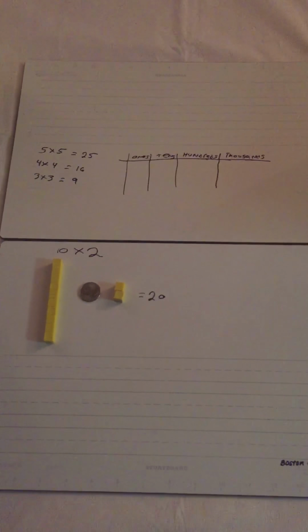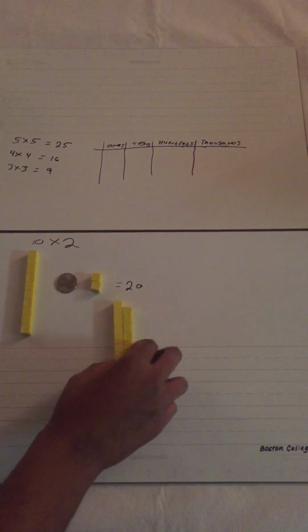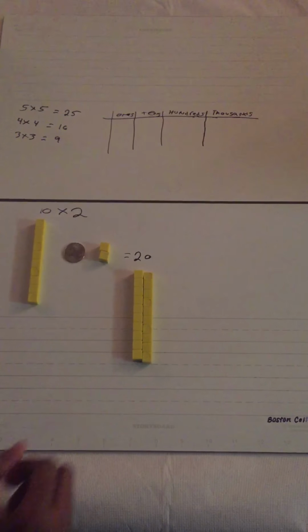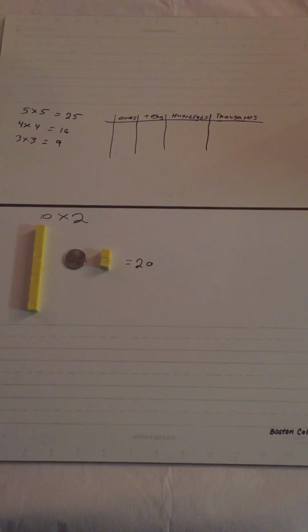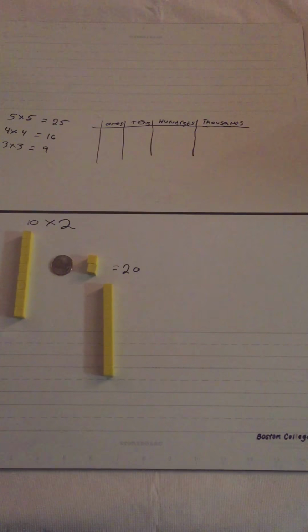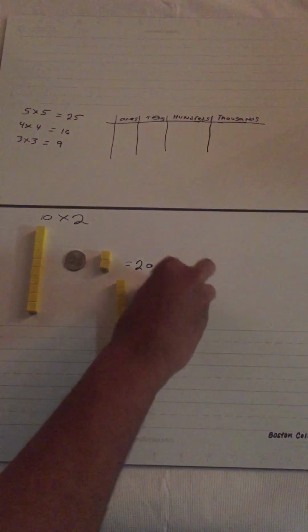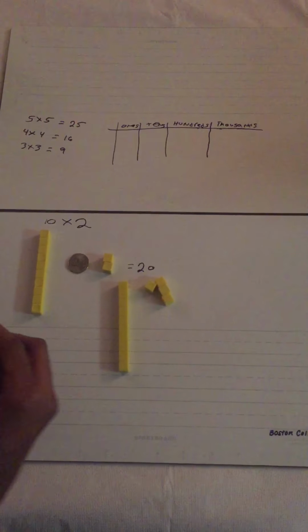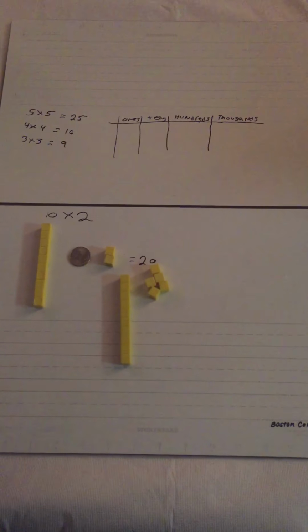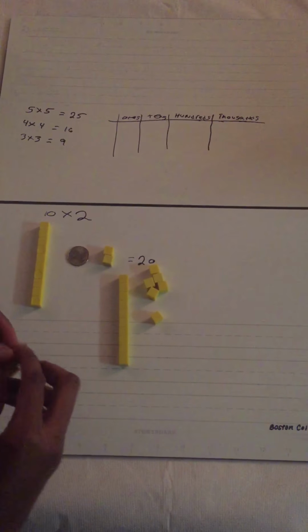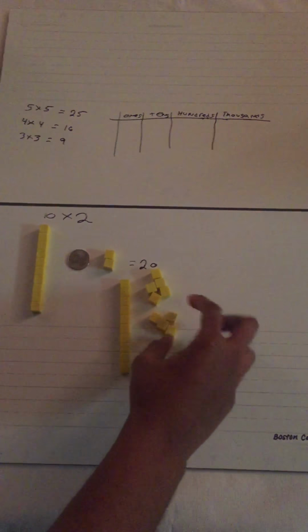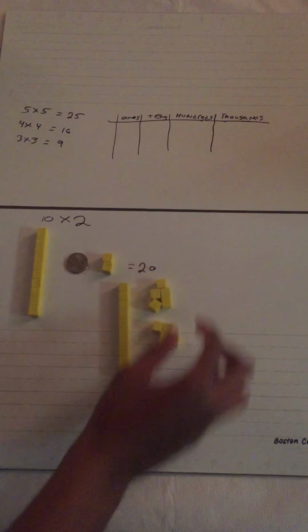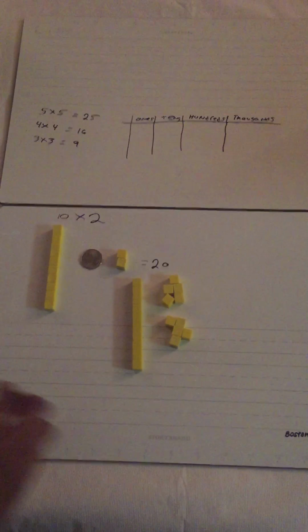So our answer for 20, we could get it in multiple forms. We could have either 2 rods equal 20, or we could have 1 rod and 1, 2, 3, 4, 5, and 1, 2, 3, 4, 5. So 2 sets of units that have 5 in them.